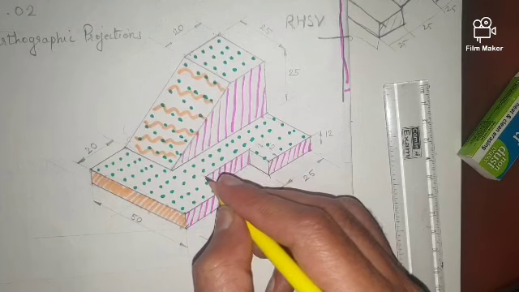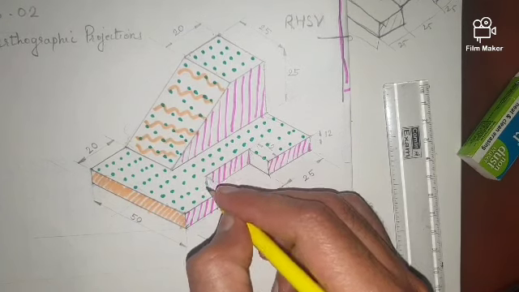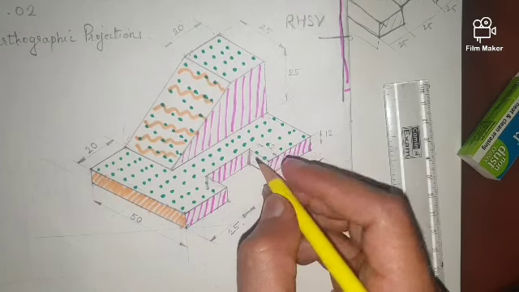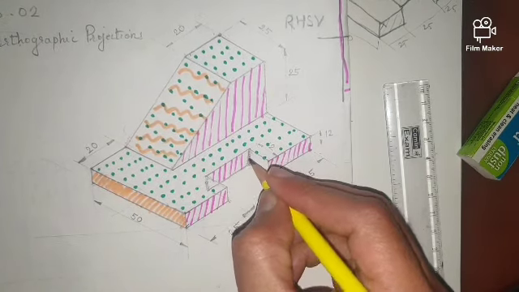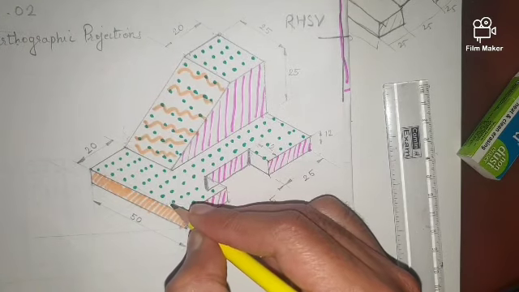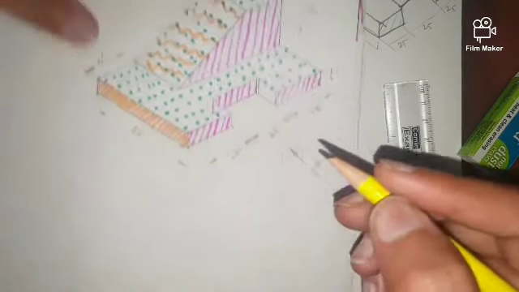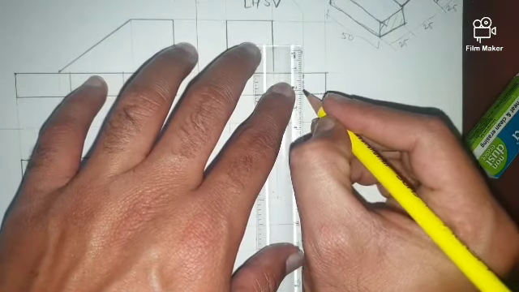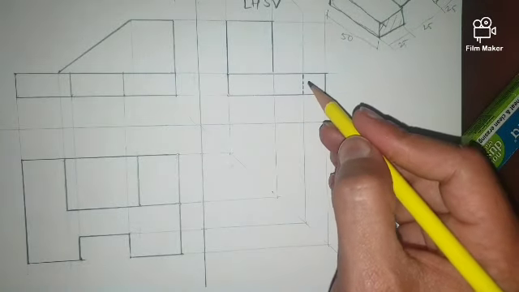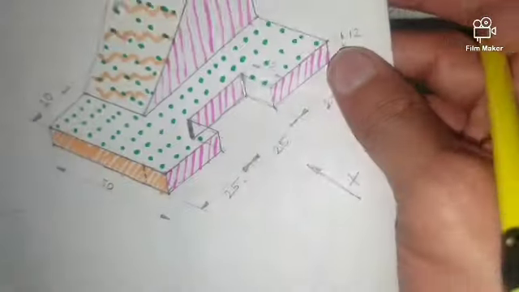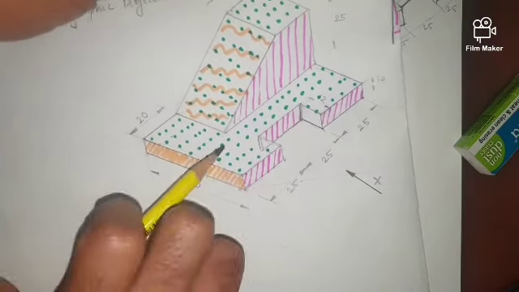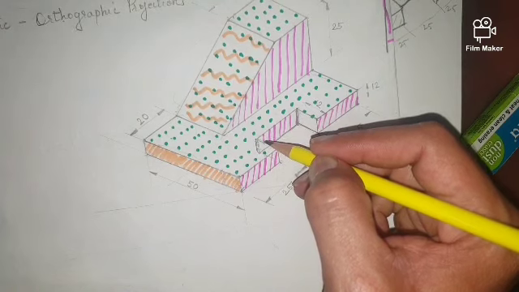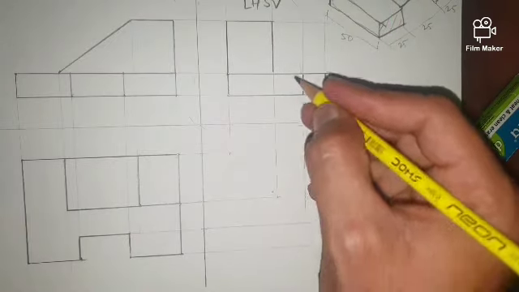So which edge is remaining? The vertical edge. This edge and this edge, they both coincide, but then there appears to be one edge, right? So this vertical edge has to come here, which is this edge. You have to draw it using a dashed line, since this edge is not visible from the side view. We cannot see this vertical line, and we cannot see this vertical line. So it is a hidden line, and the hidden line has to be drawn using a dashed line.